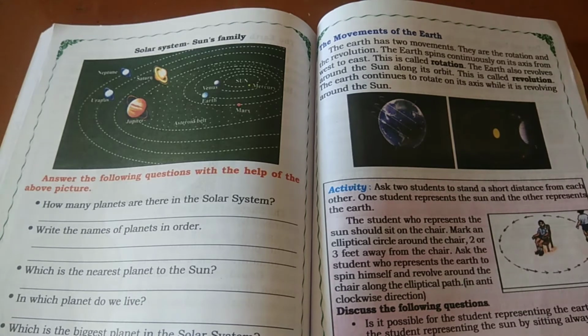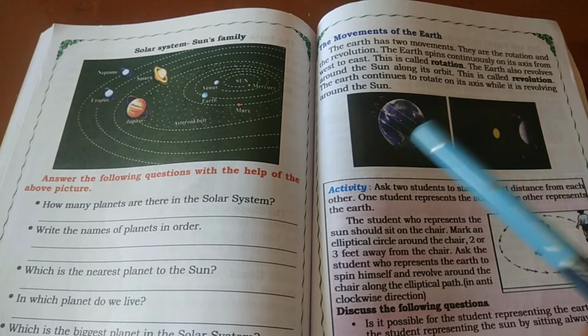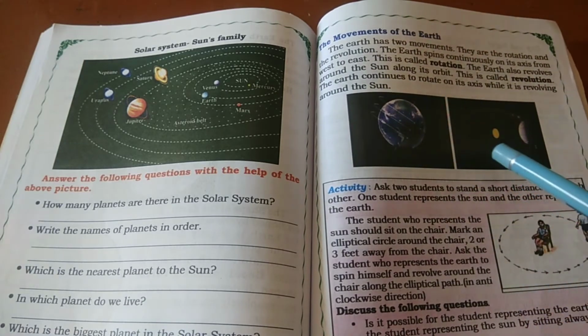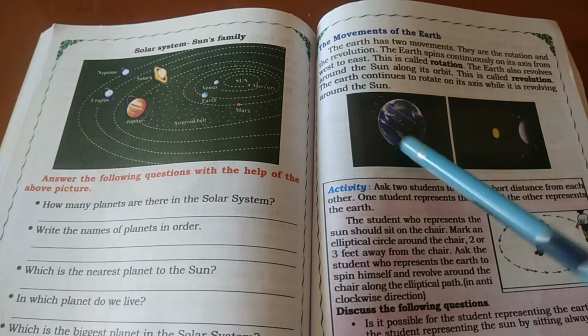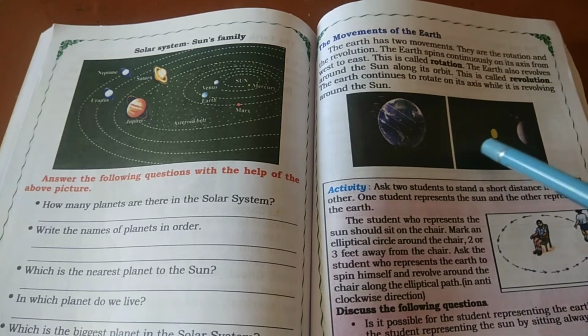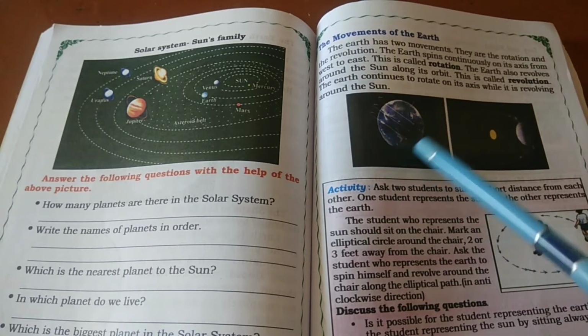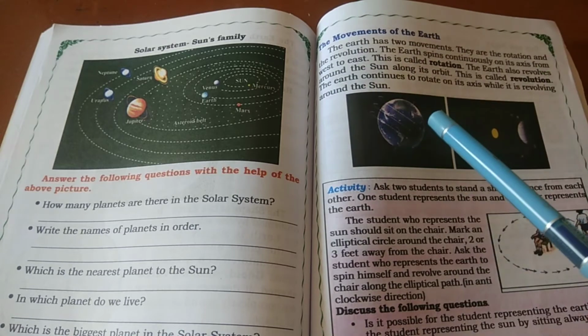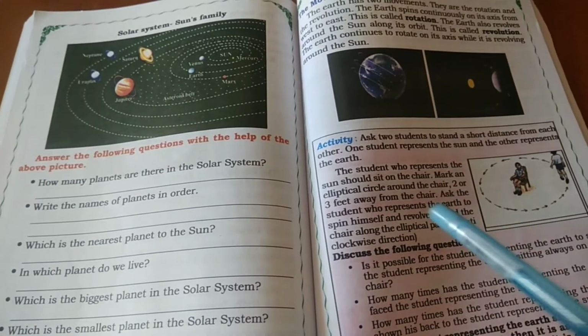See children, revolving around the sun. The earth continuously rotates on its own axis like this, and it is also revolving around the sun. This revolving is called revolution, and rotating on its axis is called rotation. See children.